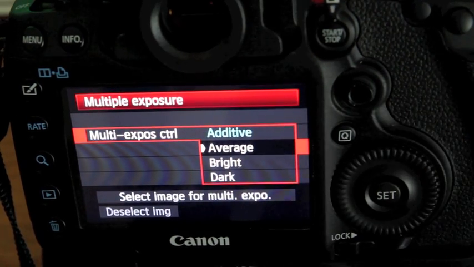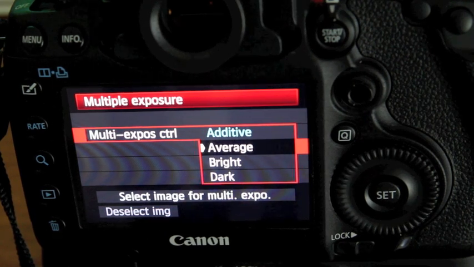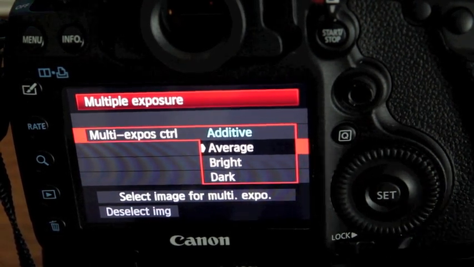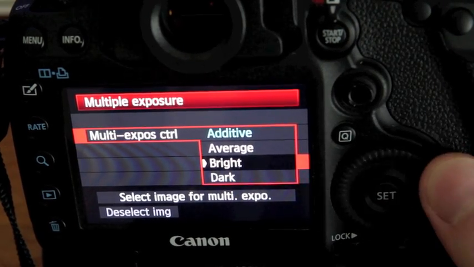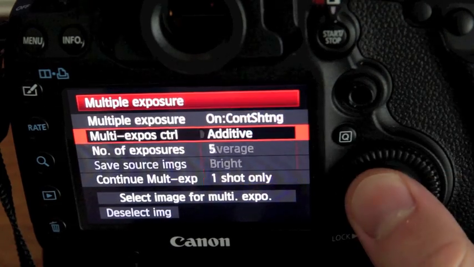So then you can do average, where it'll make sure it has no hot spots anywhere, and that the camera will make sure that everything is kind of the same exposure. Then you can do, of course, bright and dark to bring out certain things that you want in the image.